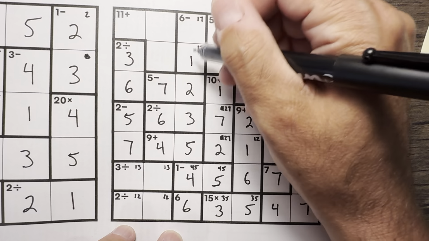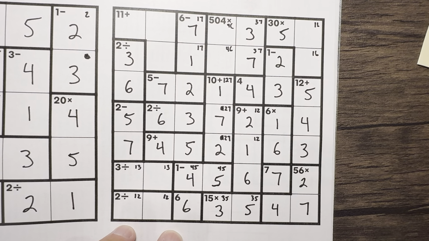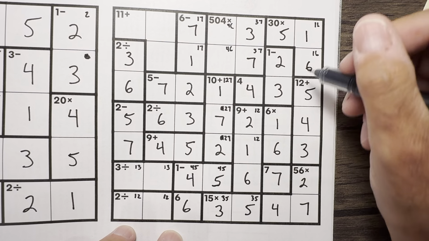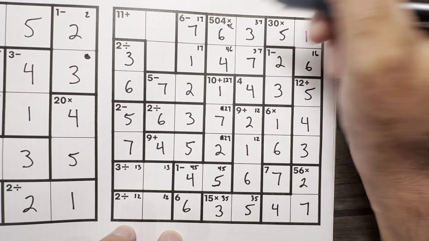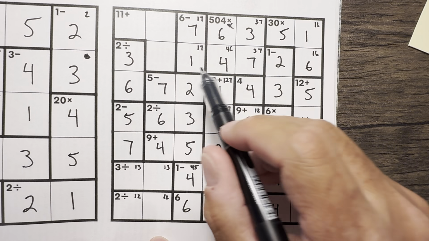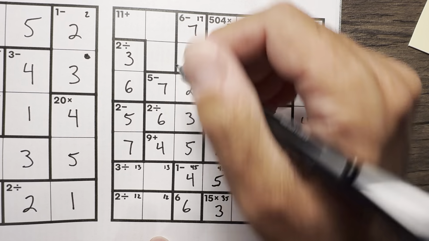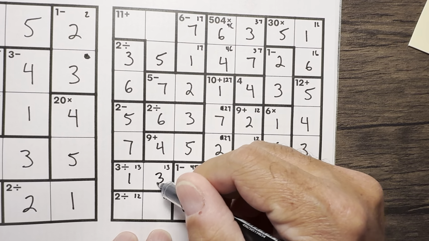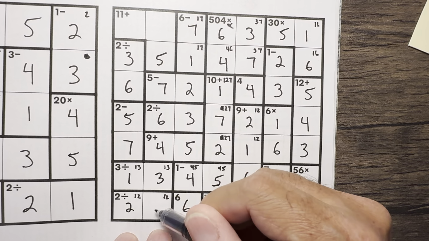This 7 makes this a 1, makes that a 7. This 1 makes this a 6, makes that a 1. This 6 makes this a 4, makes that a 6. Here we have a 1, 2, 3, 4. We're missing a 5. This 3 makes that a 1, makes that a 3. This 1 makes this a 2, makes that a 1.